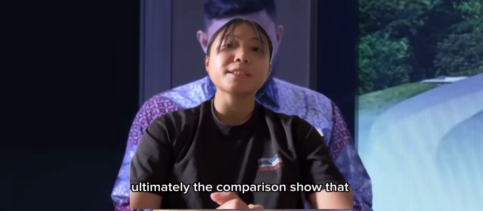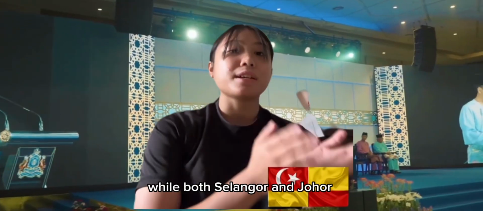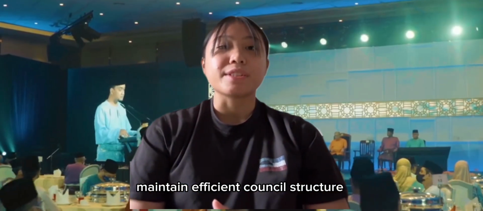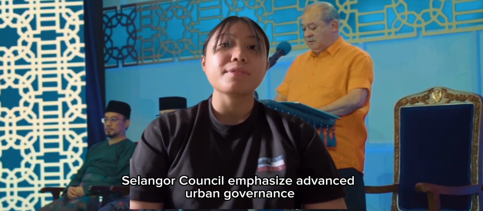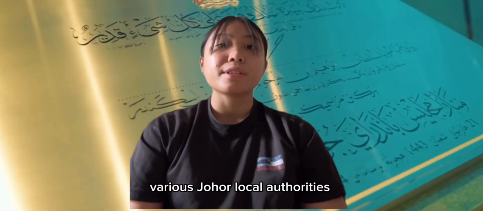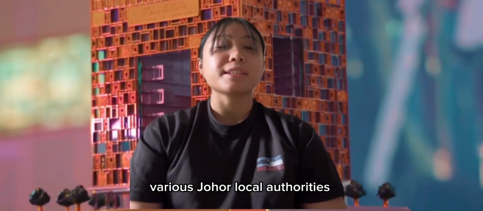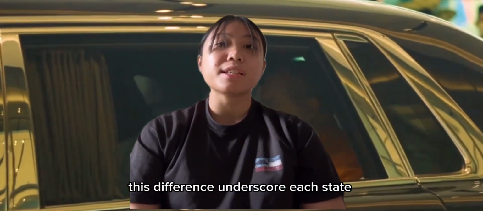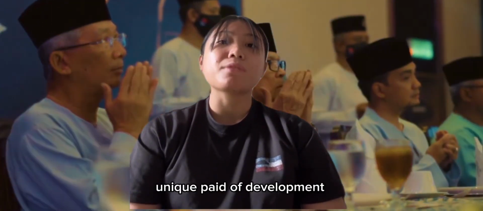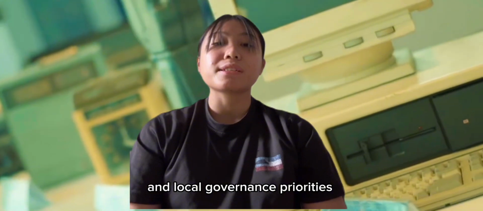Ultimately, the comparison shows that while both Selangor and Johor maintain efficient council structures under a unified legal framework, Selangor councils emphasize advanced urban governance, whereas Johor local authorities balance urban growth with rural development needs. This difference underscores each state's unique pace of development and local governance priorities.